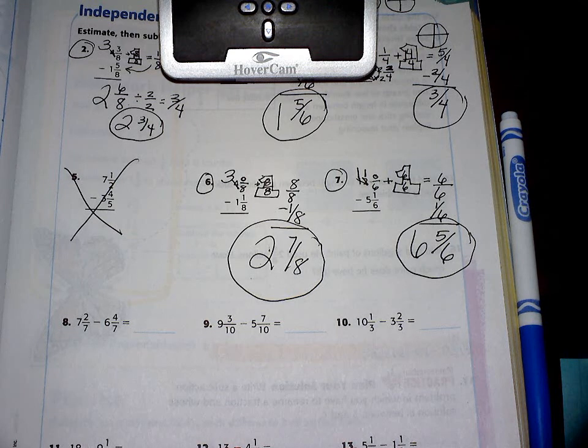Great job, you guys. Don't stress if this is feeling overwhelming to you. Just like I said at the beginning, when you first learned to borrow with subtraction, it was really confusing and you had a hard time with it, but you will get this just like you got that.